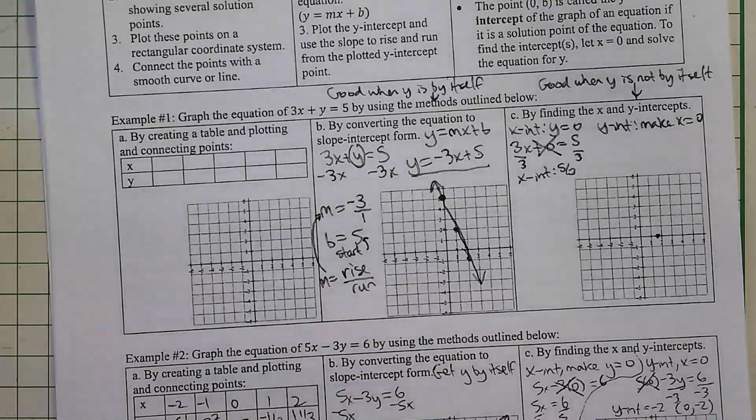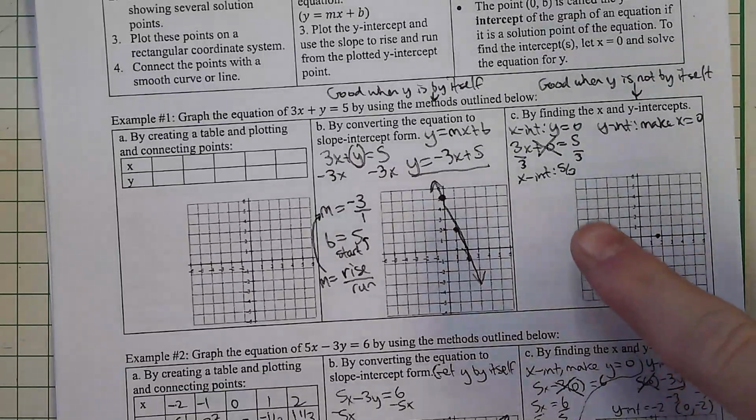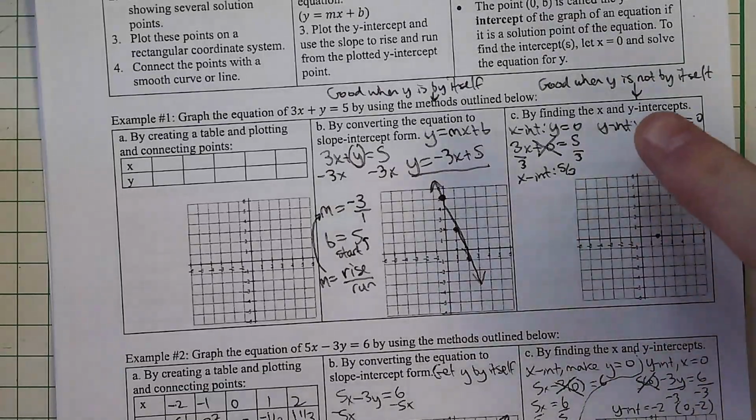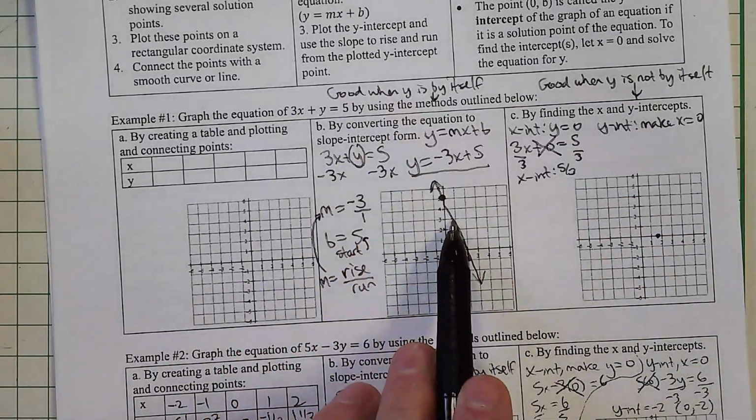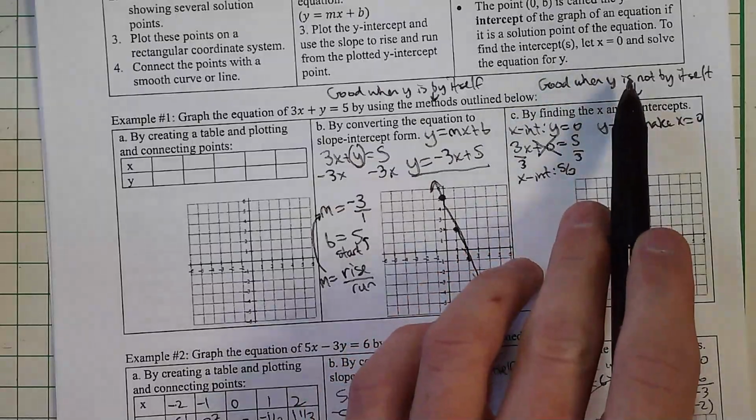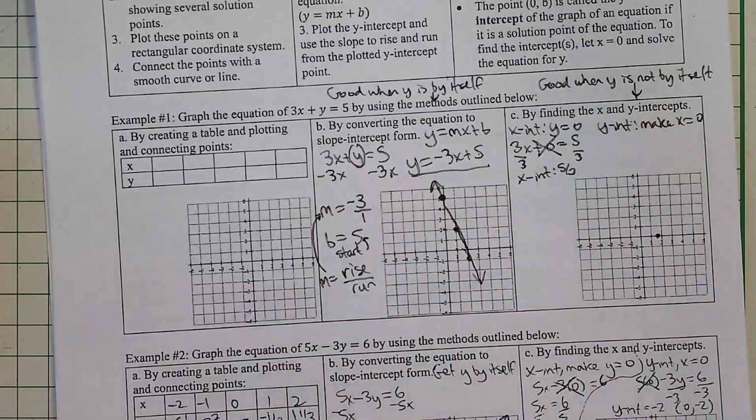I just want y'all to pick the easiest way, okay? So Frankie's going to have one of these to do on the test. And the y is not going to be by itself. So if Frankie wants to get y by itself and do this, that's perfectly fine. If Frankie doesn't want to get y by itself, he can do this way, and it's perfectly fine. So I want him to choose whatever way he wants to.